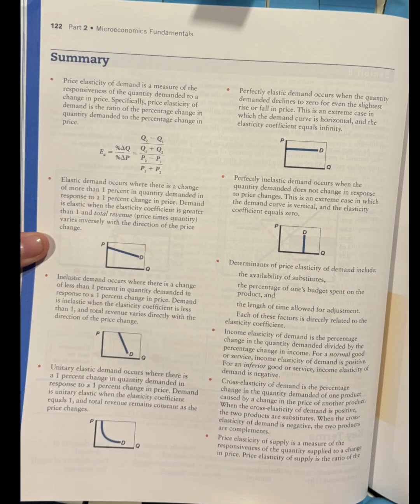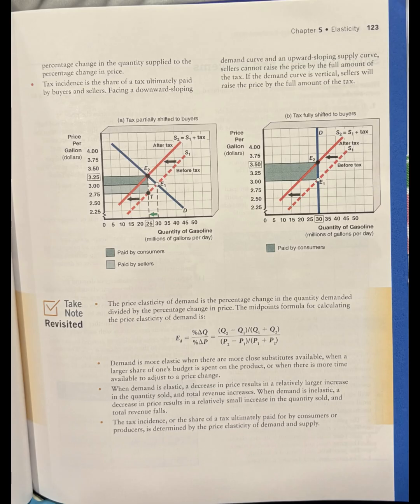The price elasticity of supply is the measure of the responsiveness of the quantity supplied to a change in price. Price elasticity of supply is the ratio of the percentage change in quantity supplied to the percentage change in price. Tax incidence is the share of a tax ultimately paid by buyers and sellers. Facing a downward sloping demand curve and an upward sloping supply curve, sellers cannot raise the price by the full amount of the tax. If the demand curve is vertical, sellers will raise the price by the full amount of the tax.